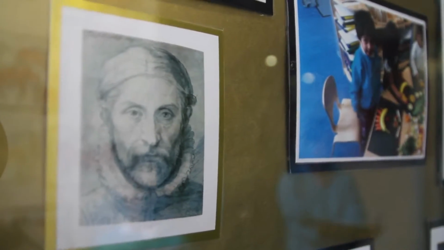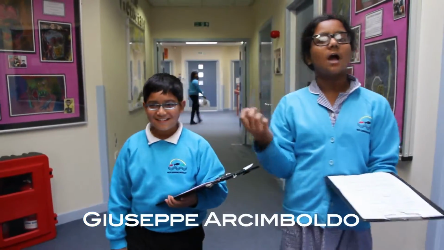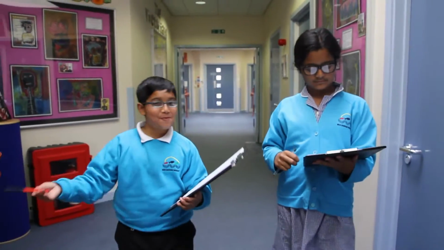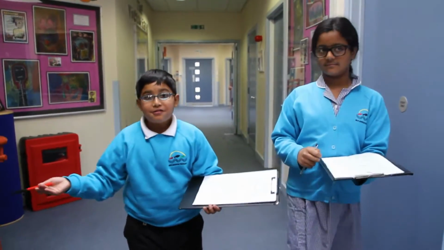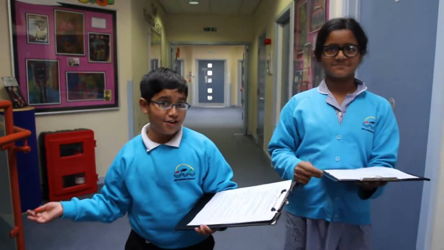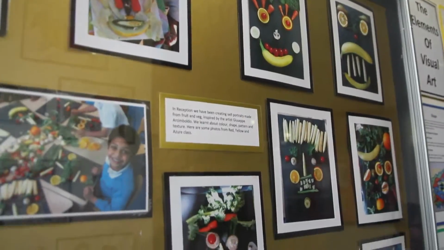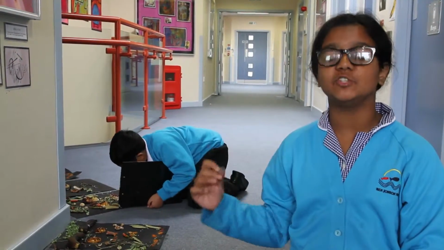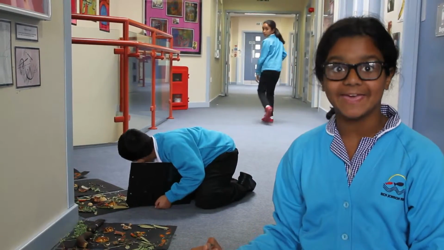First we come to an artist who has a tremendous sense of humour, Giuseppe Arcimboldo. Yeah, he was an Italian artist from the Renaissance period. Yeah, that's way back in the 15th century, over 500 years ago. He made portraits of people using fruit and veg.